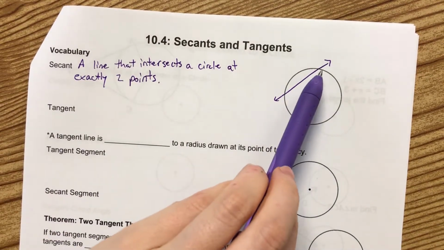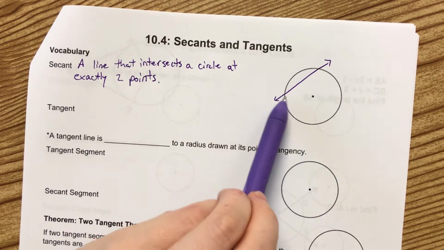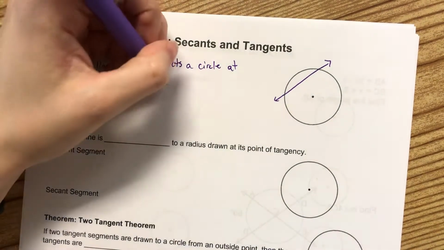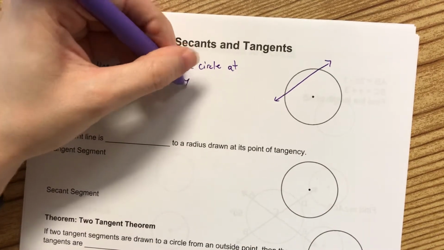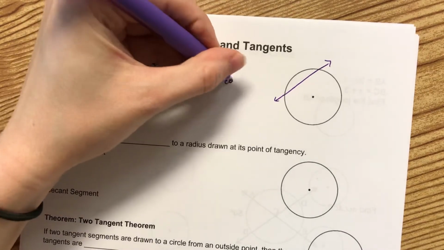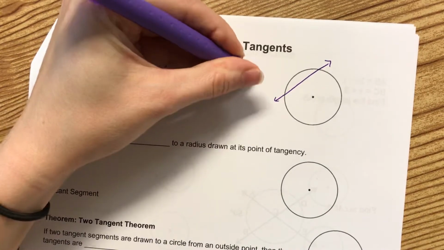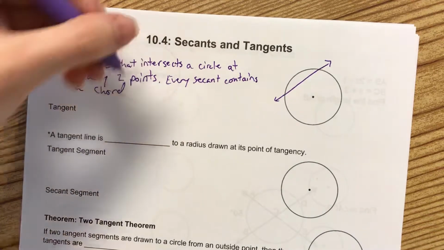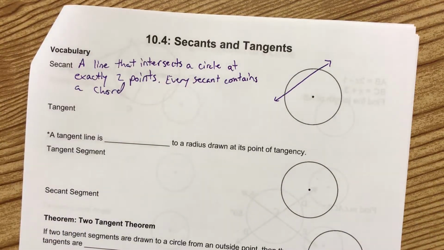And you might notice already that it creates a chord. There's a chord in there from this point on the circle to the other point on the circle. Every secant contains a chord. Okay, so that's one important thing about secants.